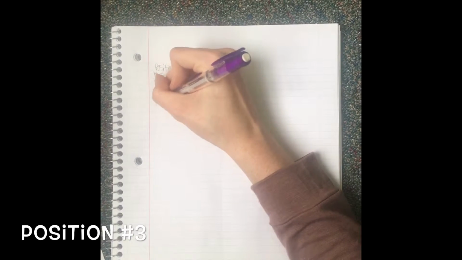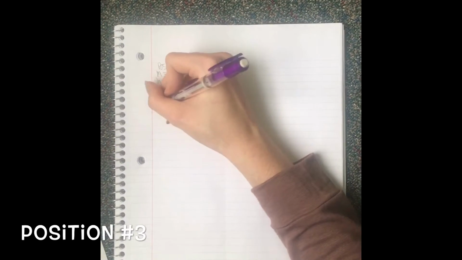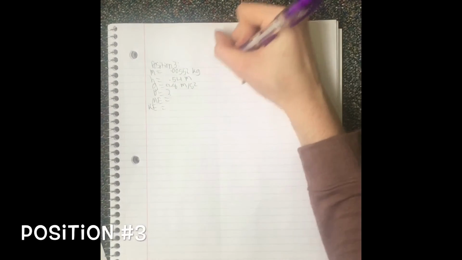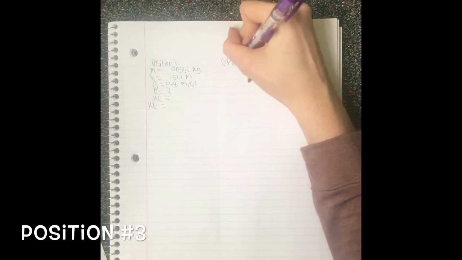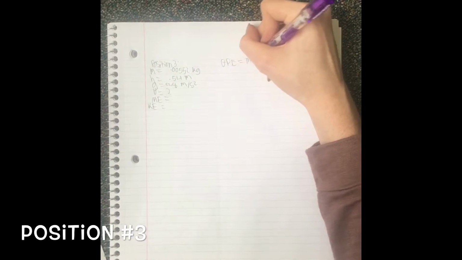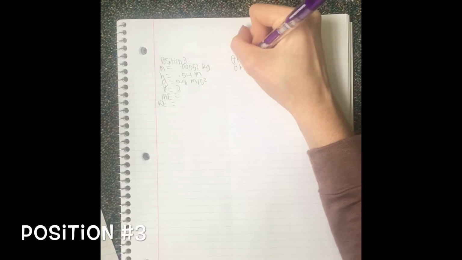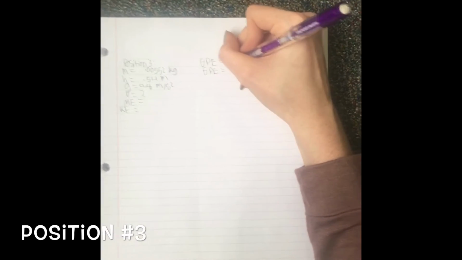We do not know mechanical, and we don't know kinetic. For GPE, the equation is m times gravity times height. That would equal 0.029.